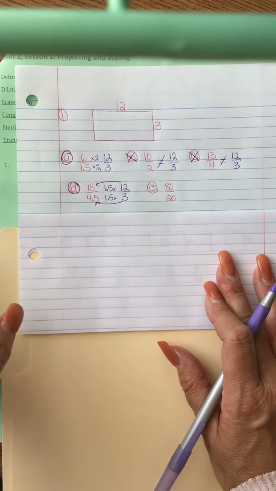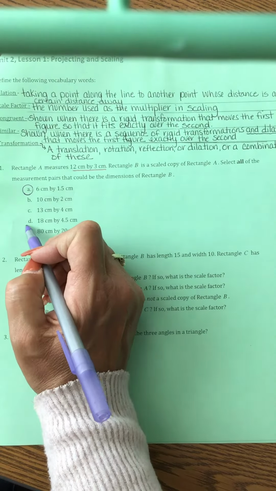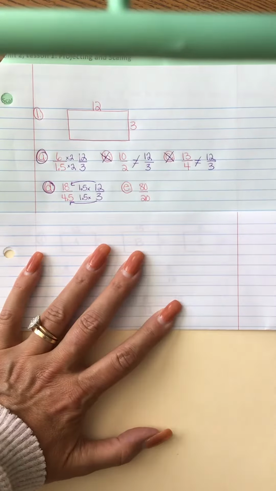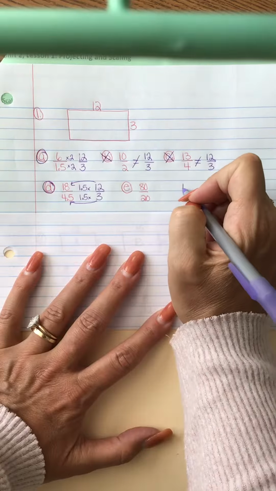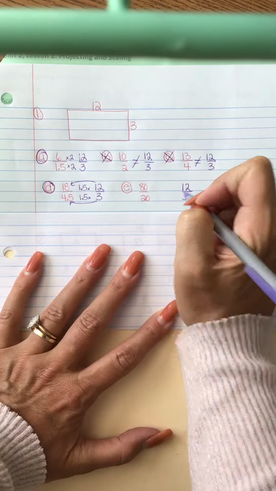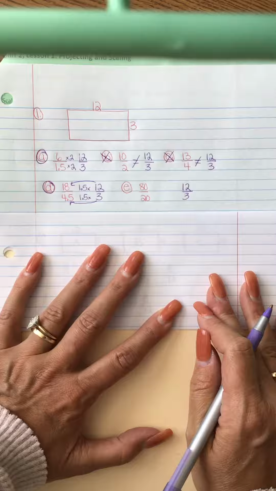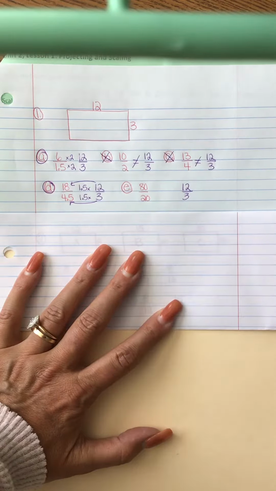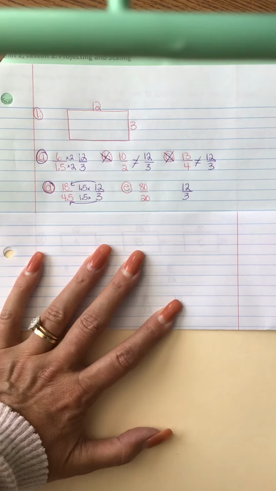For the final one, it asks us about a rectangle that is 80 centimeters by 20 centimeters. So if we're setting up 80 over 20, and then we also set up 12 over 3, the biggest side compared to the smallest side, as a fraction, if we simplify this first, it may be easier to see the relationship.